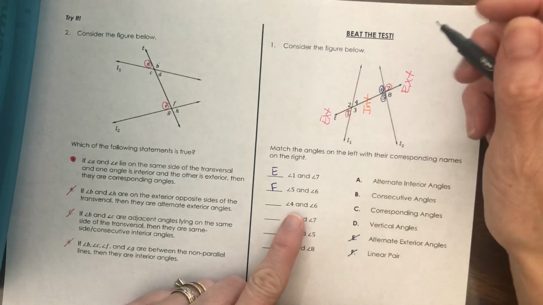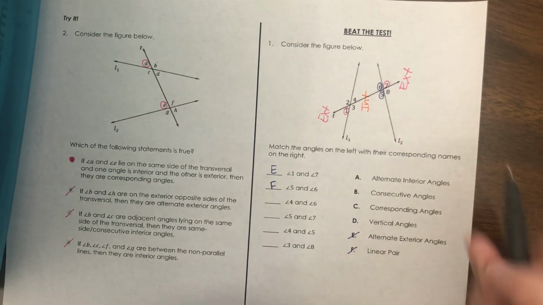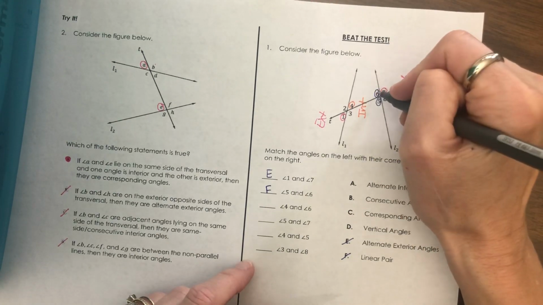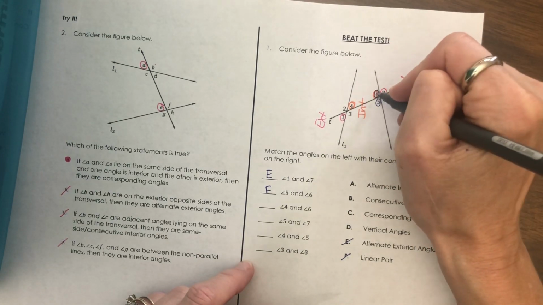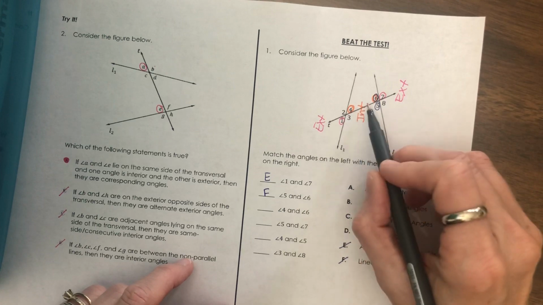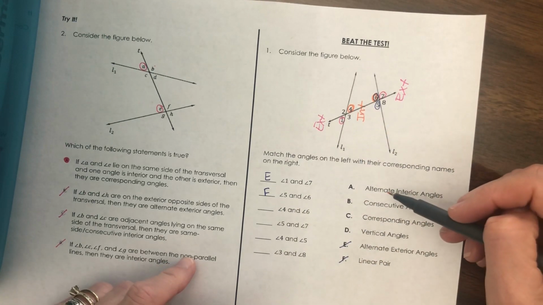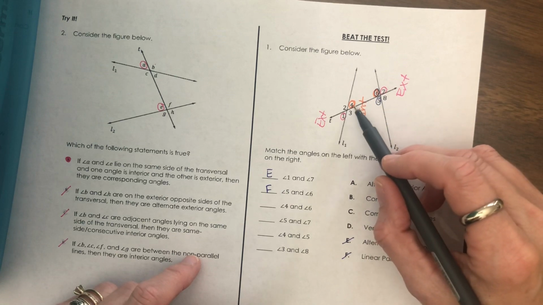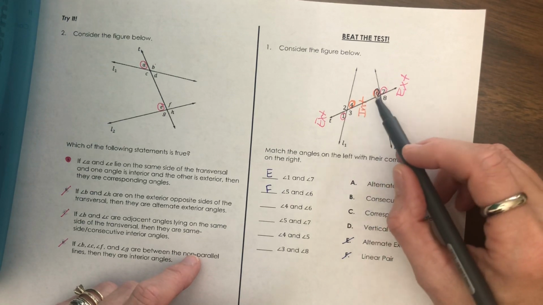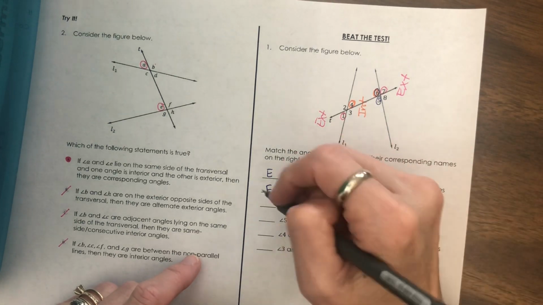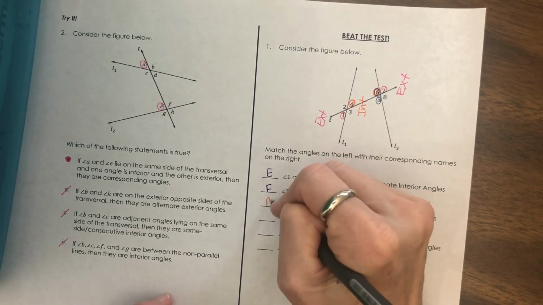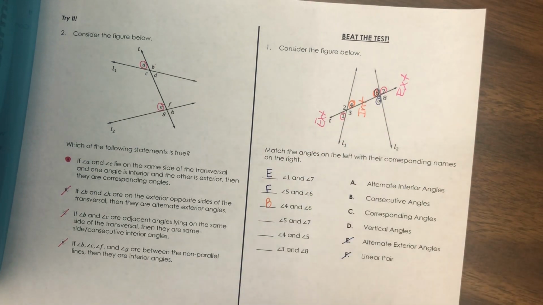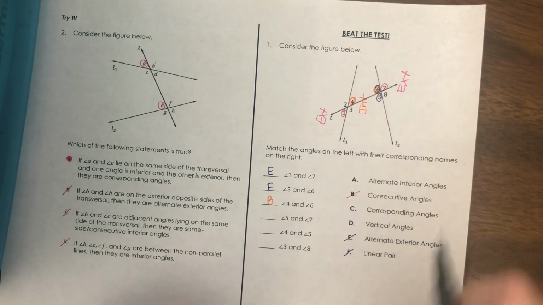Okay, 4 and 6. Let's get a different color here. 4 and 6 are both on the same side of our transversal, so they're not one of the alternate ones. We can forget A there, it's not alternate. They're both on the interior, and they're one right after the other, and that is consecutive angles. Okay, consecutive. I switched colors there.